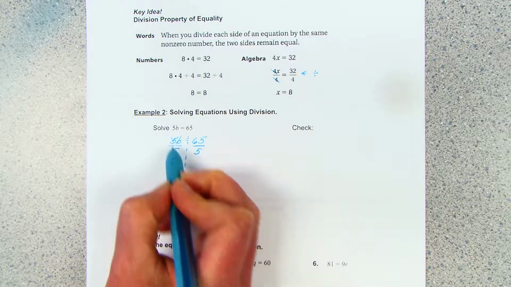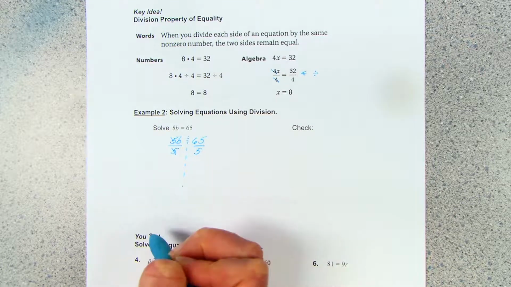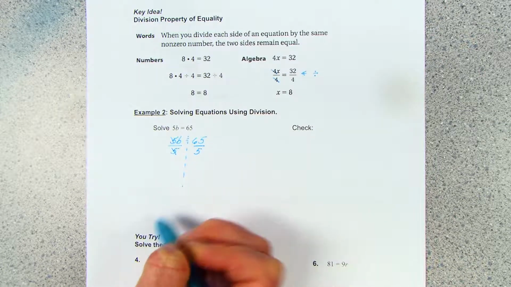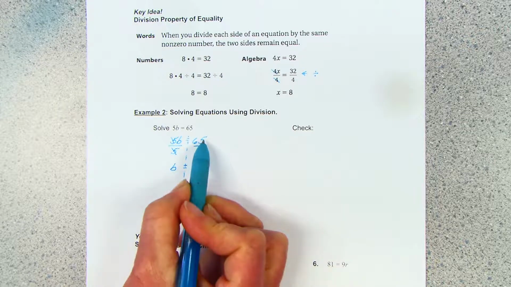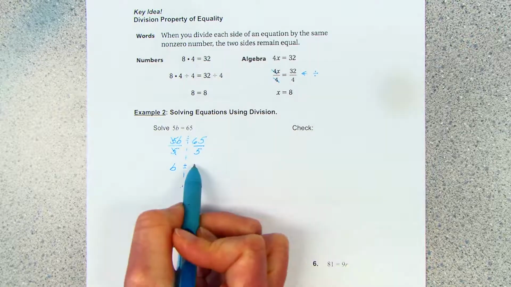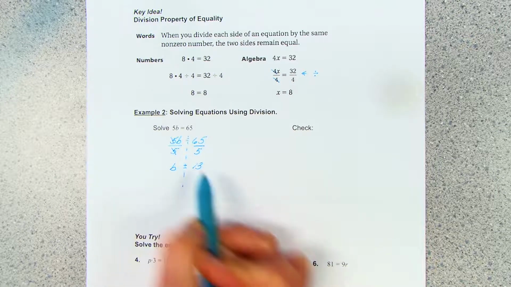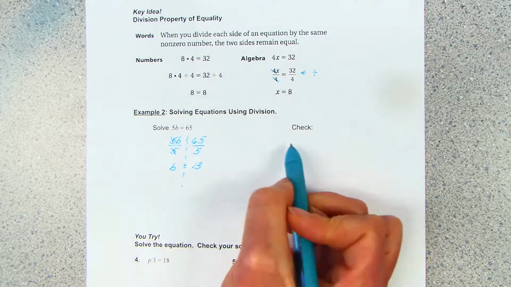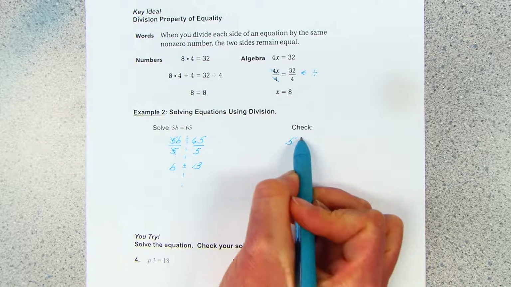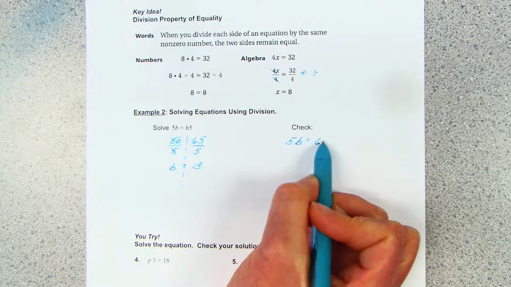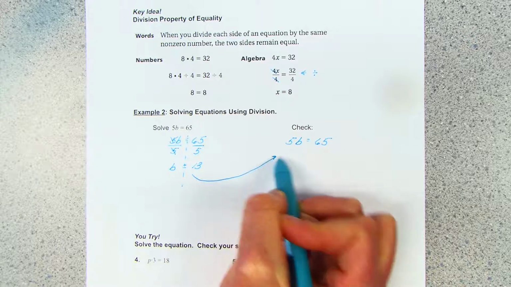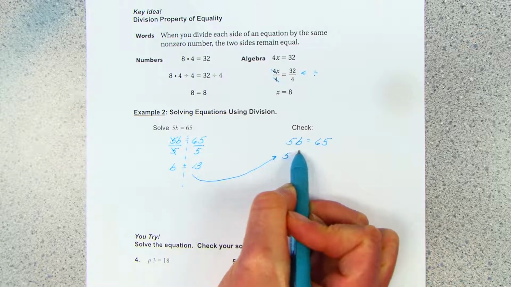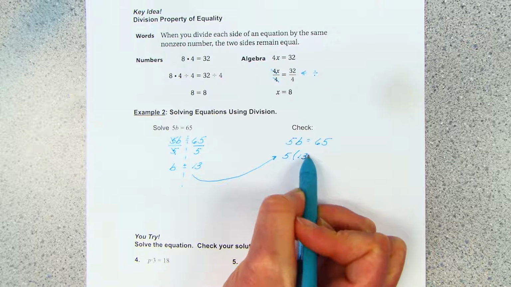And now the 5 in the numerator and the 5 in the denominator cancel out to make 1, leaving me with b. And 65 divided by 5 is 13. And then I check to make sure that's right by substituting 13 in for b. So let's do 5 times 13.